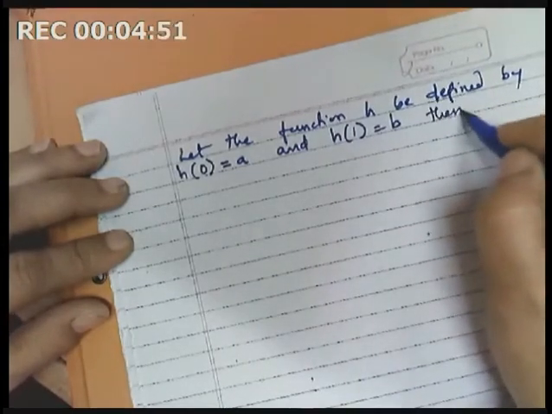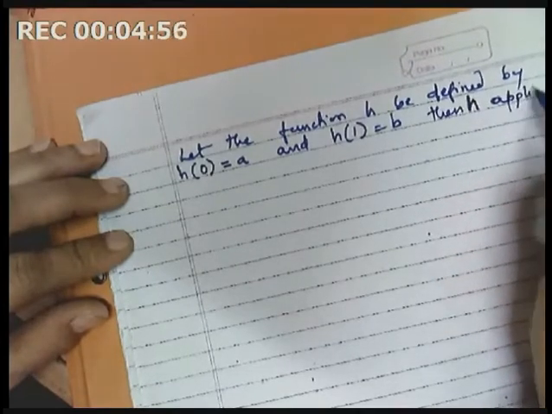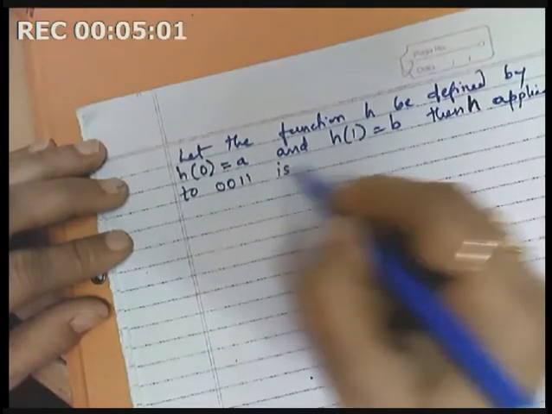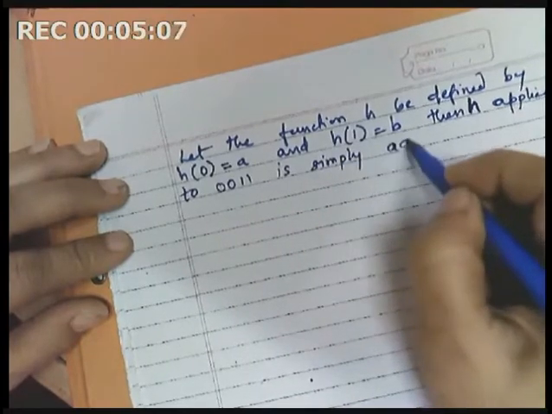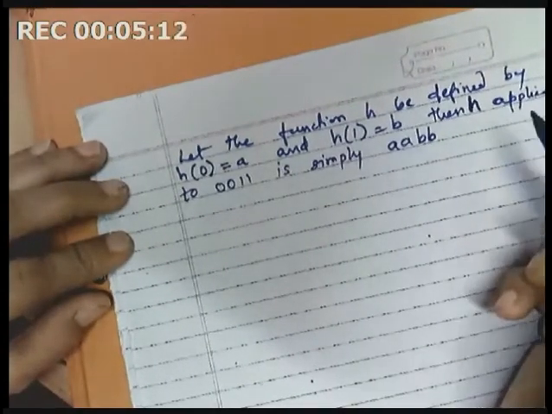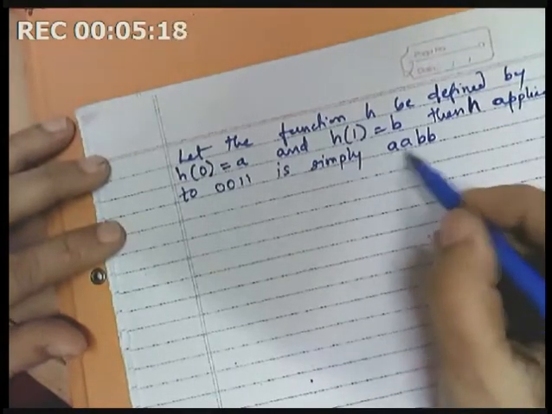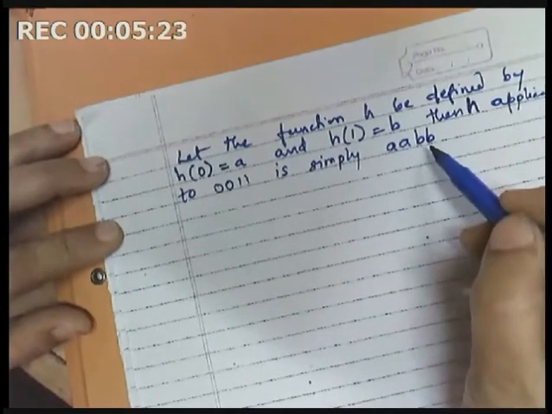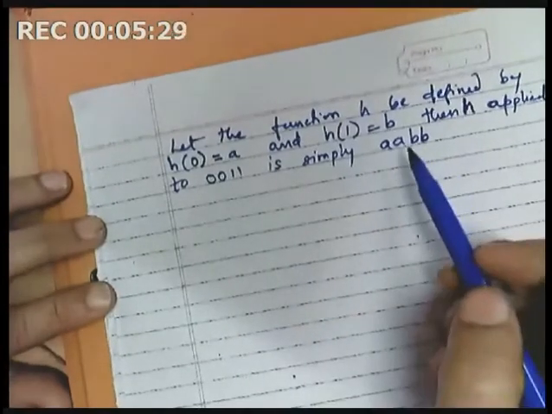Then h applied to 0011 is simply aabb. So after replacement, you will get this language. The language generated after the homomorphism or substitution still satisfies the condition for being a regular language.